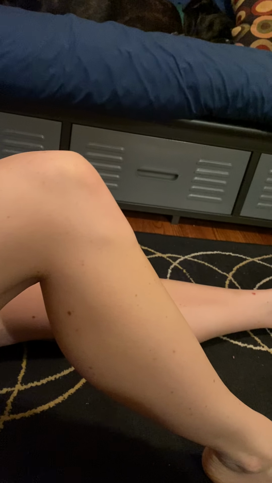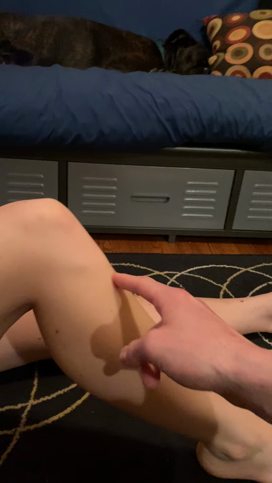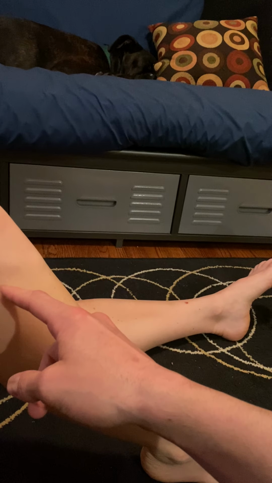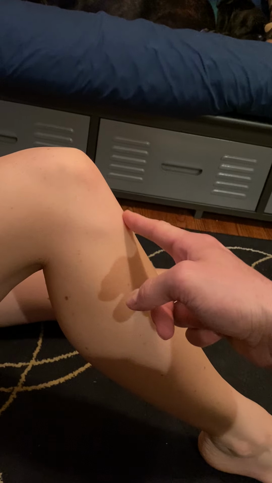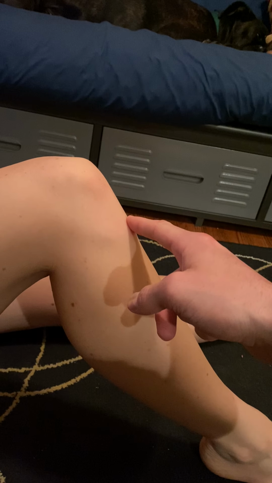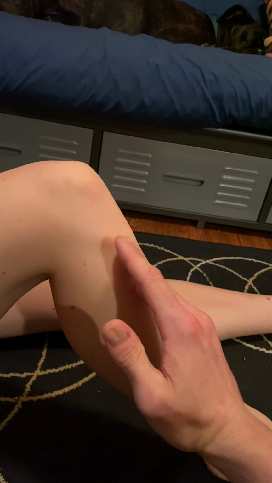Another test is the sag test. So while the athlete has their leg at 90 degrees, you're going to be looking for a slight sag in the tibia. So as an indication of any PCL damage, you'll see sag in the tibia just below the patella. And it just looks like an indentation as the rest of the leg just sags posteriorly.